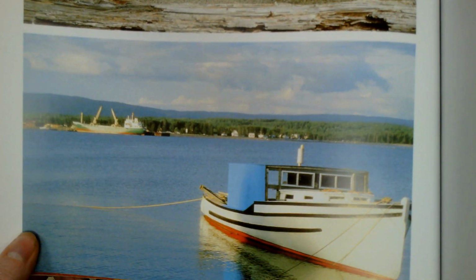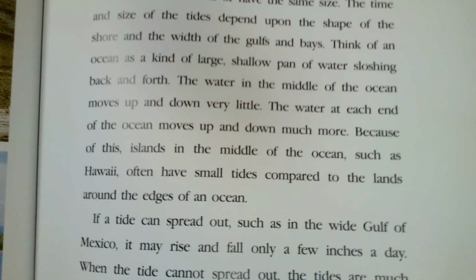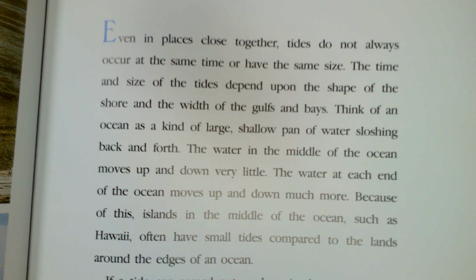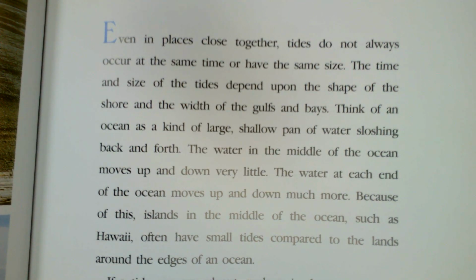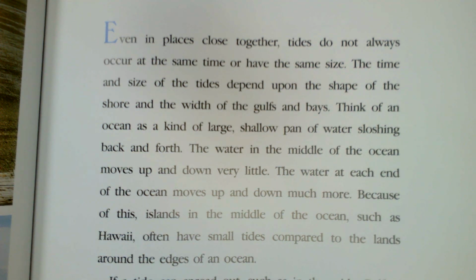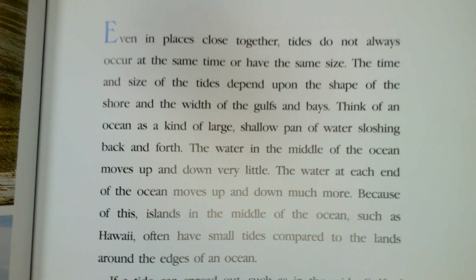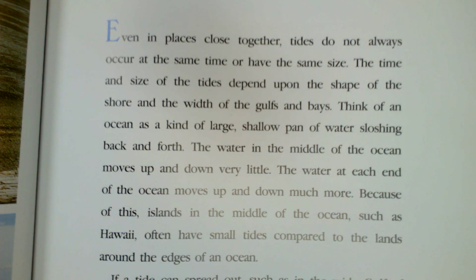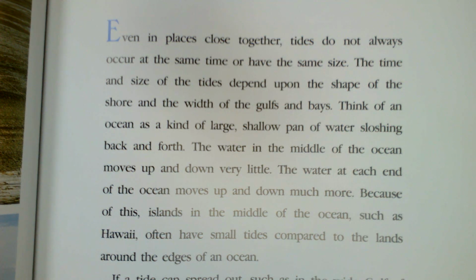See here. Even in places close together, tides do not always occur at the same time or have the same size. The time and size of the tides depend on the shape of the shore and the width of the gulfs and bays. Think of an ocean as a kind of large, shallow pan of water sloshing back and forth.